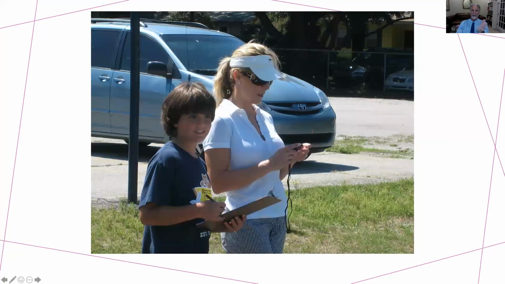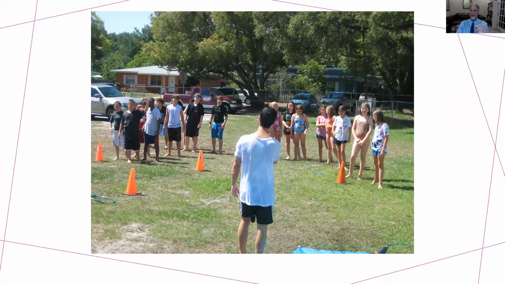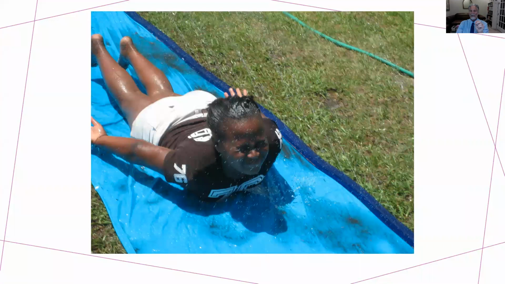So there are moms and other kids that get involved, parents timing the kids of when they hit and how far they slide. And just to look at the thrill of the kids' faces, this is authentic science in action when you look at these faces.